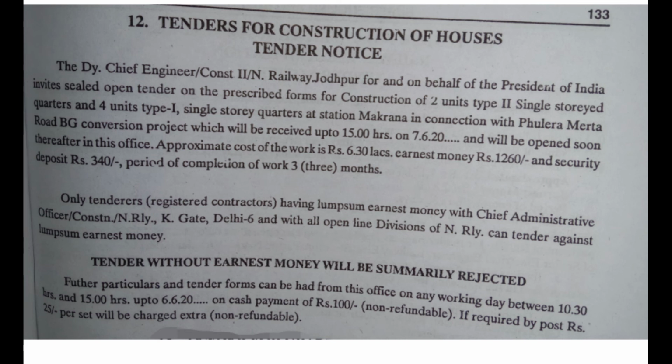For Fulera Marta Road BG conversion, you can write any address here, and the tenders will be opened soon thereafter in this office. Approximate cost of the work is rupees 6.30 lakhs. Earnest money rupees 1260 and security deposit rupees 340. Period of completion of work 3 months, which means the party has to complete the construction work of the houses within 3 months.